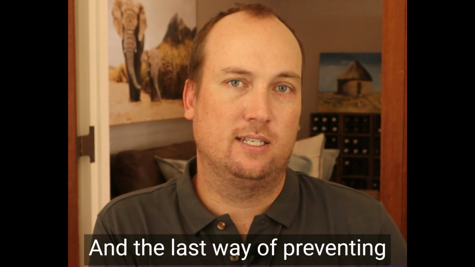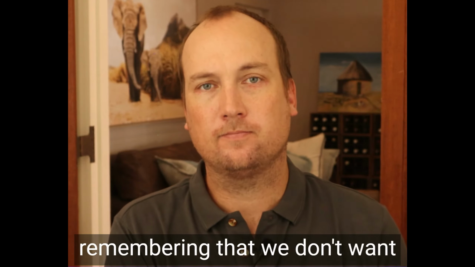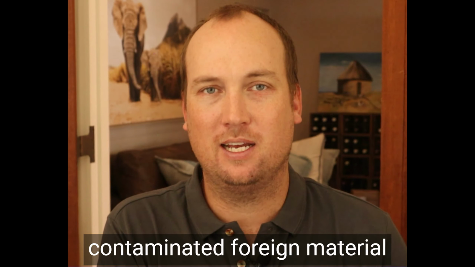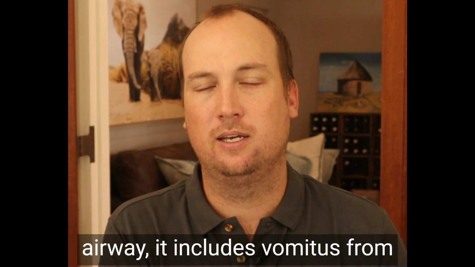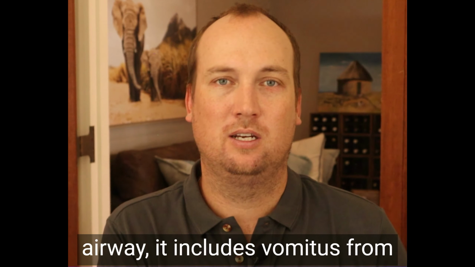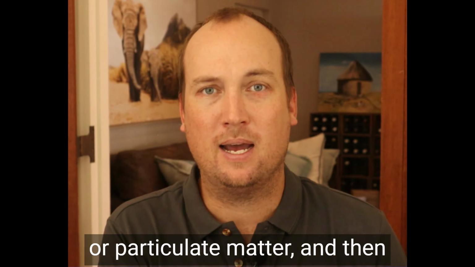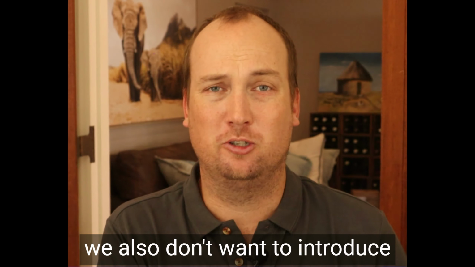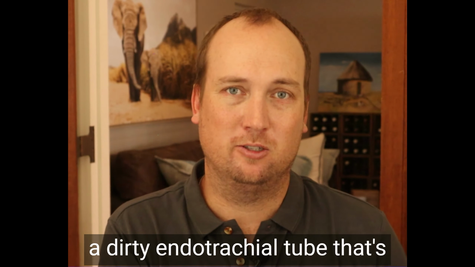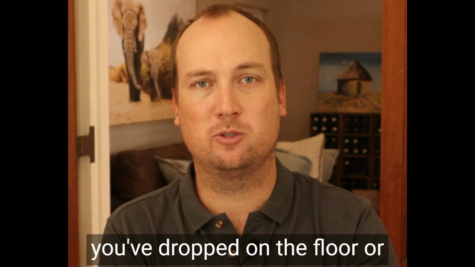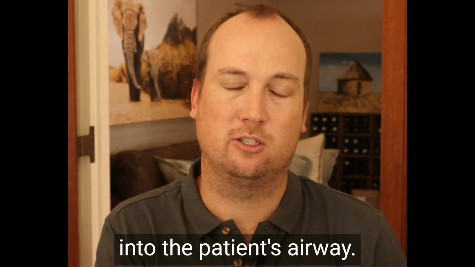And the last way of preventing lung injury is just by maintaining our sterile technique and remembering that we don't want contaminated foreign material to go down into the lungs. So that includes saliva from our airway, it includes vomitus from the stomach with a high acidity or particulate matter. And then we also don't want to introduce hospital pathogens into the lungs. So you don't want to put a dirty endotracheal tube that's been on the patient's bedding, or you've dropped on the floor or something ridiculous like that. You don't want to put that into the patient's airway.